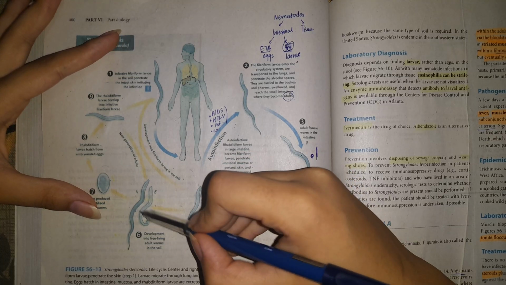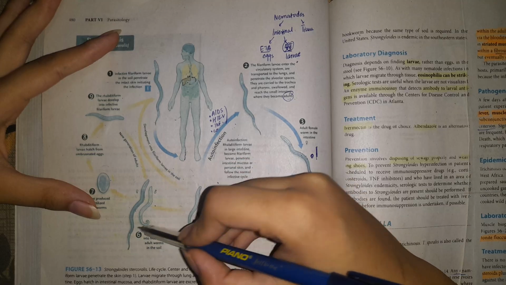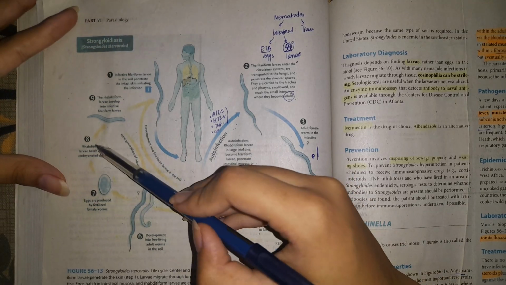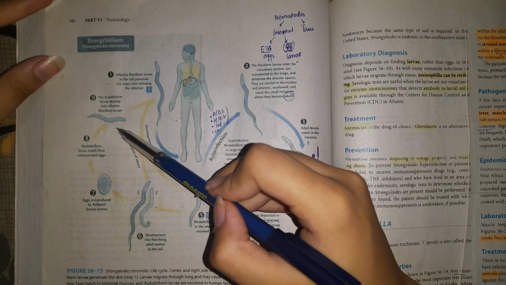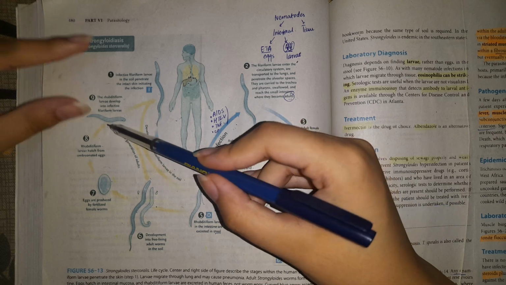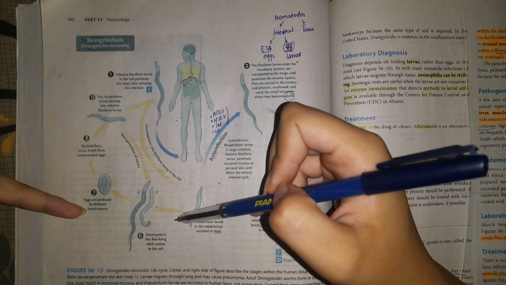From the soil, in the warm and moist soil, the rhabditiform larva gets converted into the adult male and female forms. They mate, they produce eggs. The eggs hatch, and the rhabditiform larva then becomes the filariform larva, and now it forms the new generation of adults, and they can grow. This whole cycle grows within the soil.